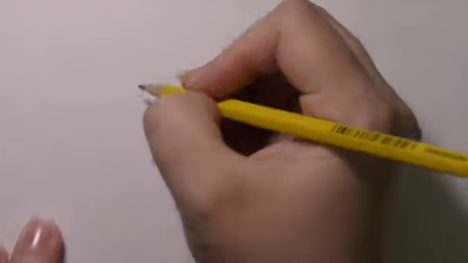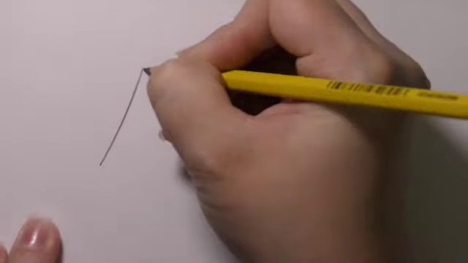Shading can help you give the illusion of a three-dimensional object. We're going to practice how to draw and shade 5 different forms. To draw a pyramid, you start with a basic triangle.